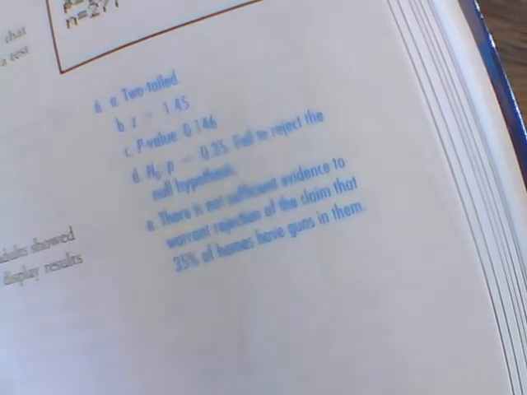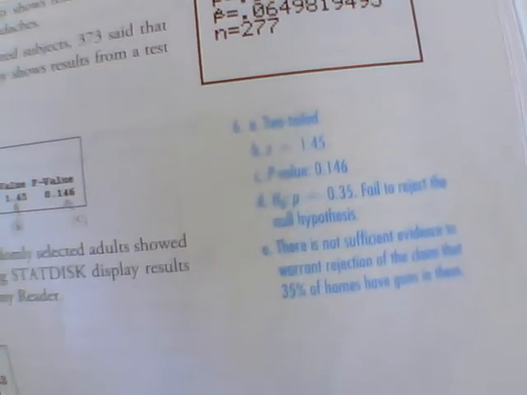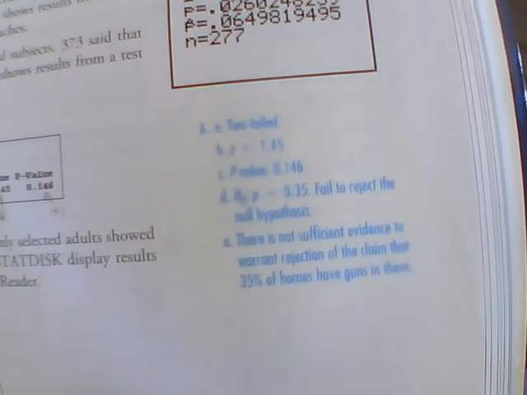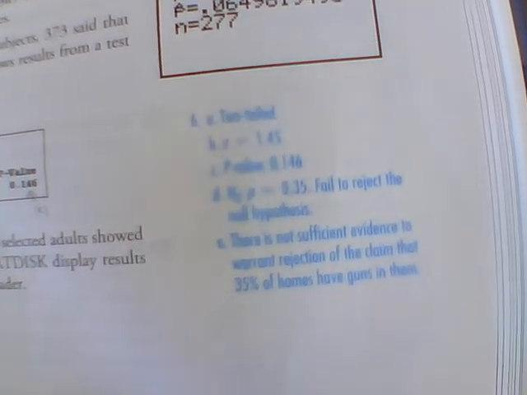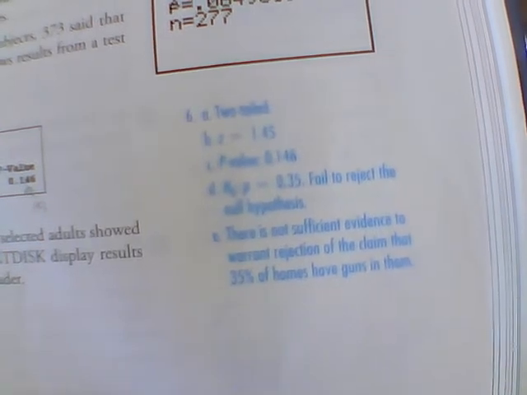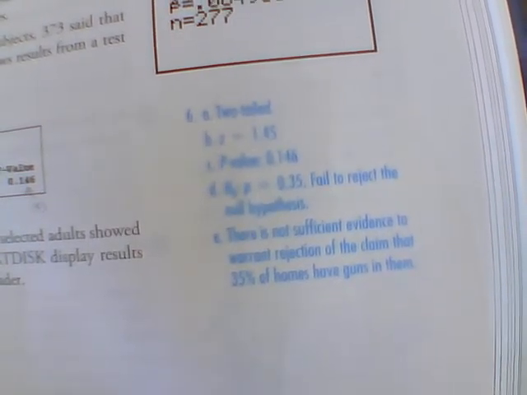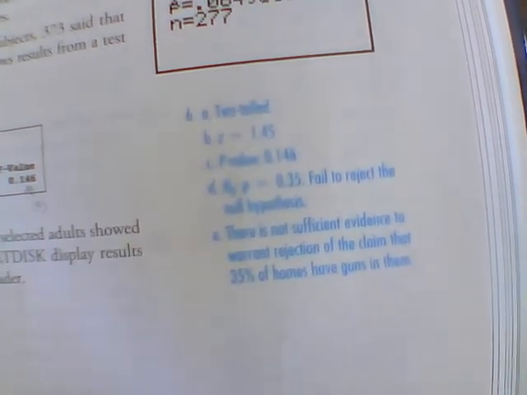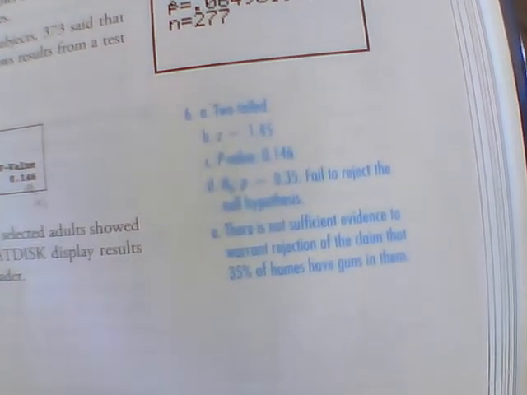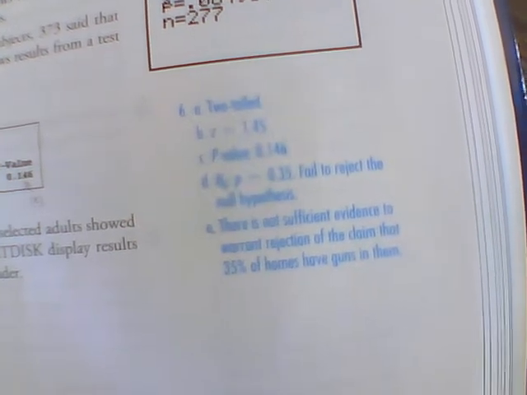Okay, so I'm just going to come over here to the answer that the book has written so you can just see that. Fail to reject the null hypothesis, in which then part E says to give a conclusion of this. So there is not sufficient evidence to warrant rejection of the claim that 35% of the homes have guns in them. So once again, the null hypothesis was our claim.